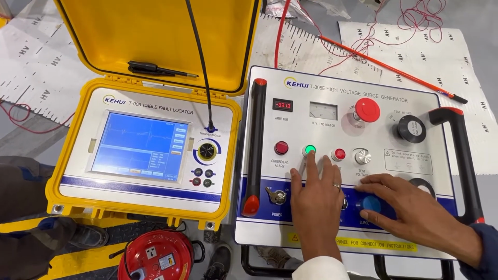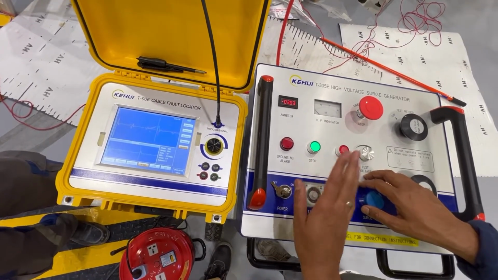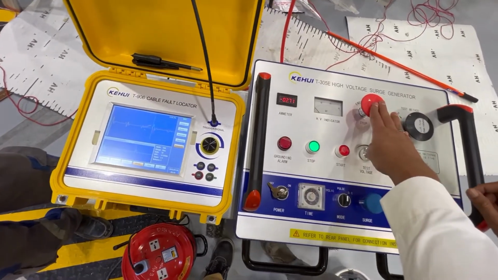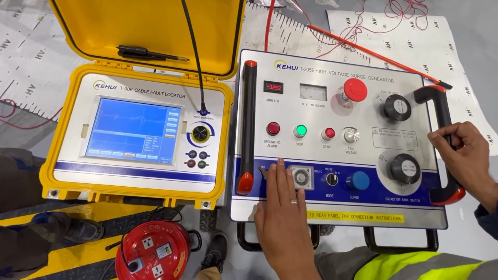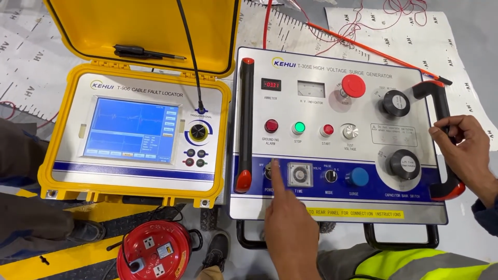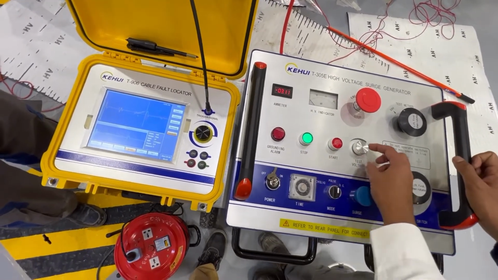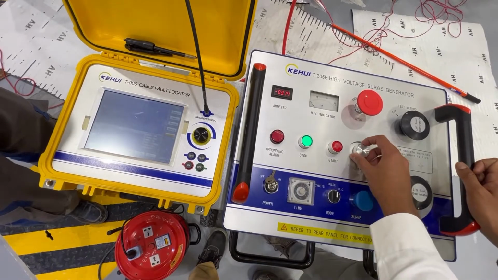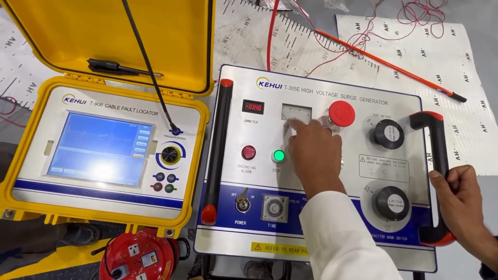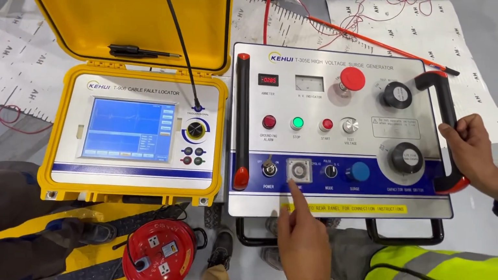And then this is a stop button, so you have three security switches: one is emergency, one is stop, and this is power on. Once it is on, it shows that everything is fine. Before starting, you have to see that the test voltage is always 0. You see that there is 0 voltage, and then you press start.